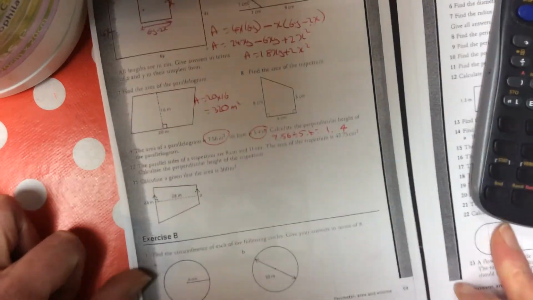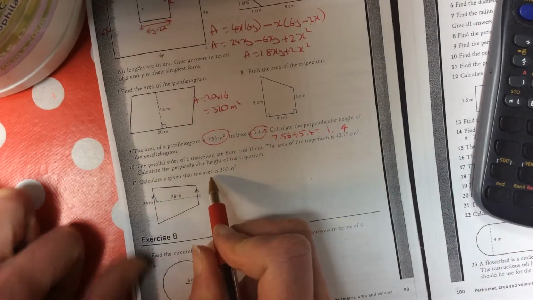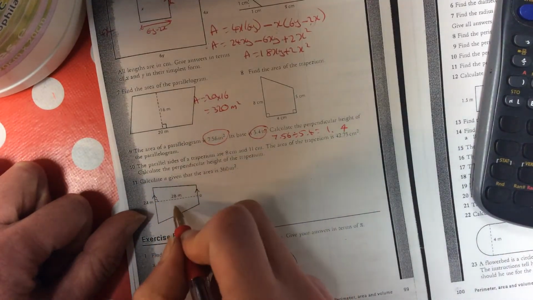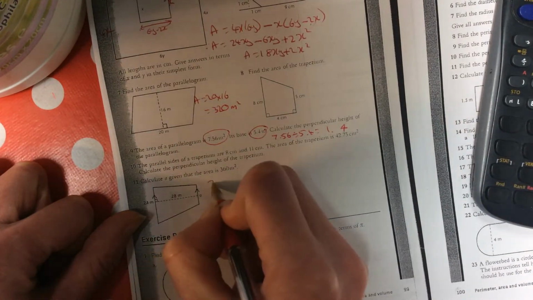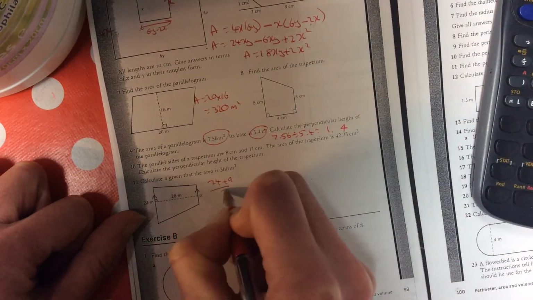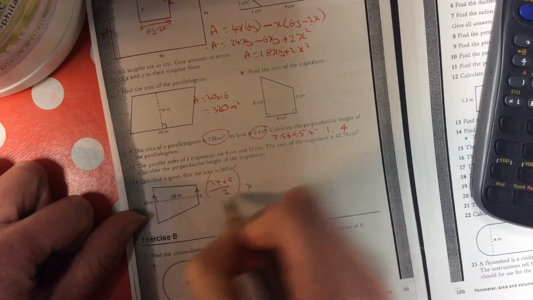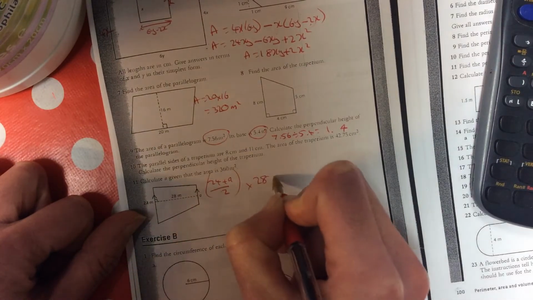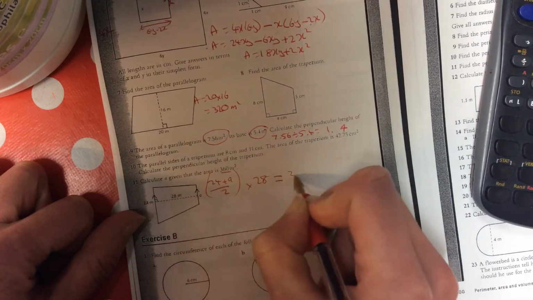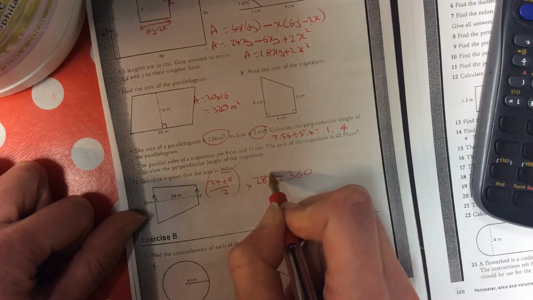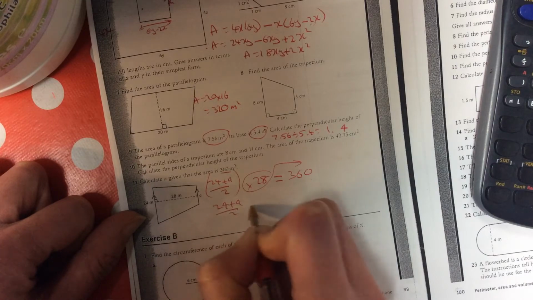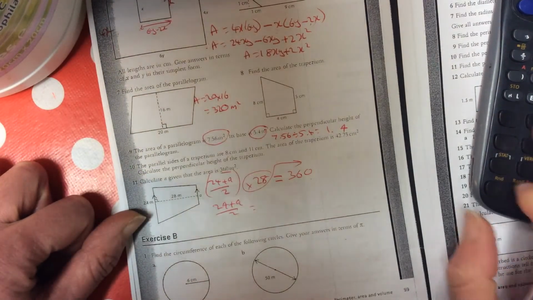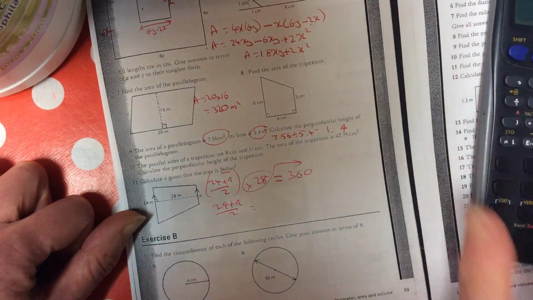Question 11. Now they've given me the answer as well. I hate these ones, but anyway, I just have to go with it. It's a trapezium. Do you remember how you do the trapezium? You add the opposite sides, and you divide them by 2, and you multiply them by the height. This time you're told the answer is 360. So, bring this across and divide. 360 divided by 28 is 90 over 7.